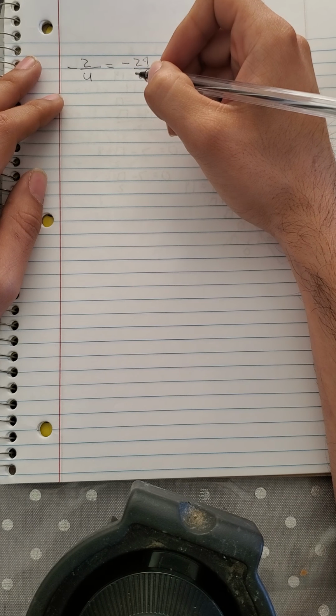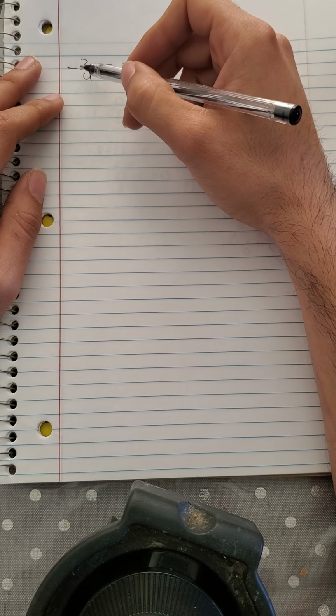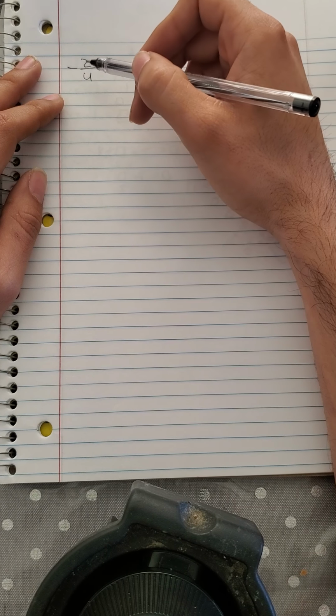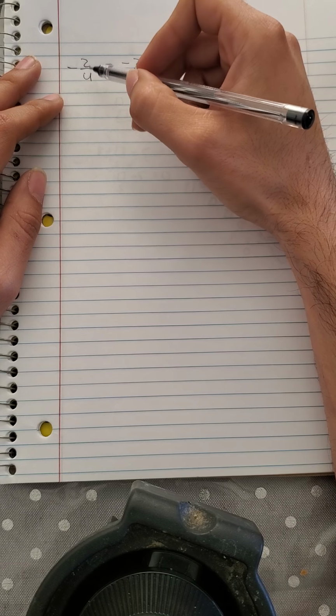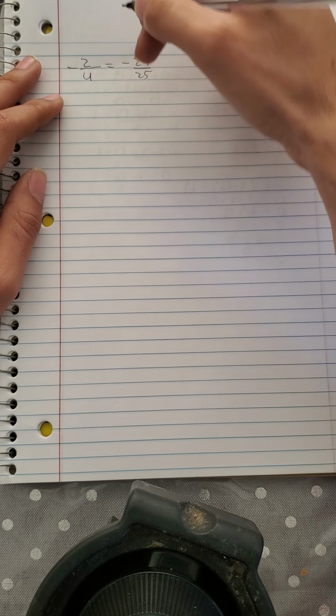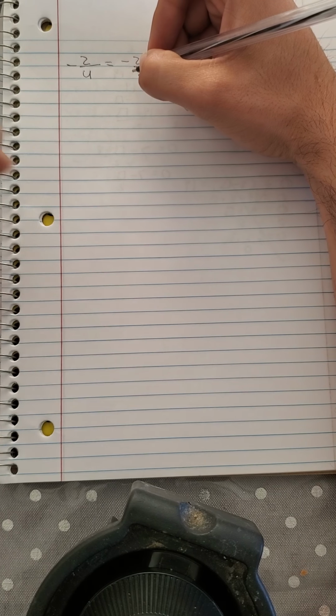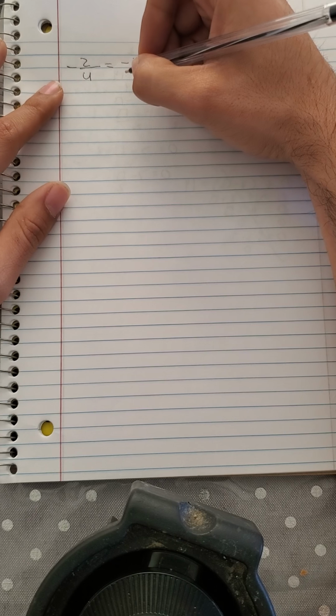So the way I would go about solving this problem would be by first just doing my simple cross multiplication. Honestly, I'm going to keep my negative sign with either my 2 or my u. I typically just go by convention and keep my negative sign with the top number when I do this cross multiplication. Cross multiplication involves multiplying the numbers that are diagonally across from each other on the equal sign.